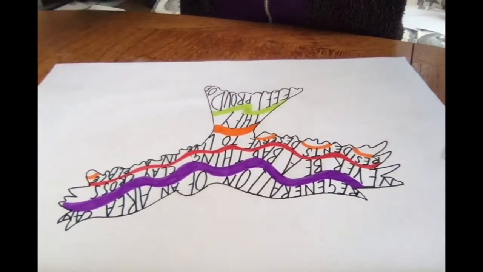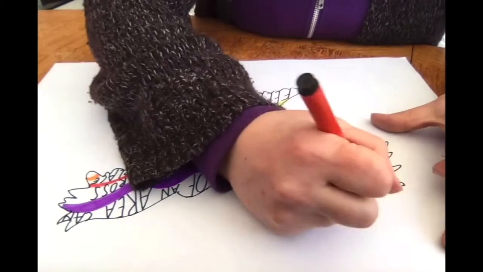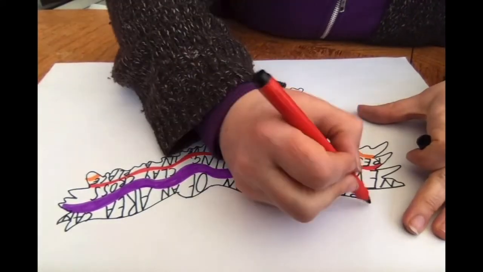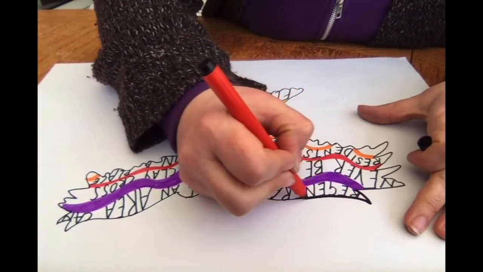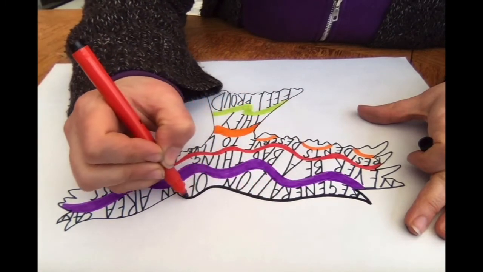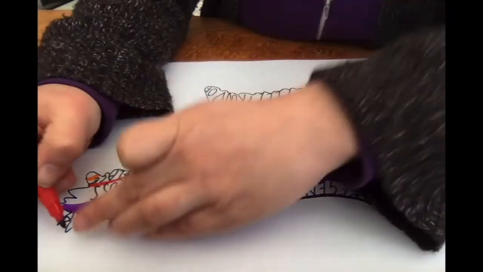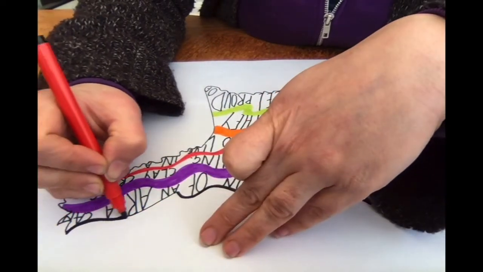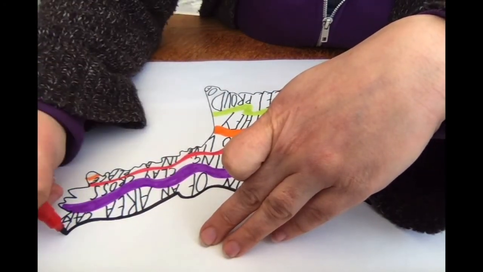So the last thing I'm going to do, I'm going to get my big thick black pen, and I'm going to go over the thin line just to make it stand out really well and have a bit more impact. Take your time when you do this.